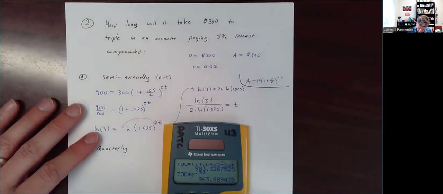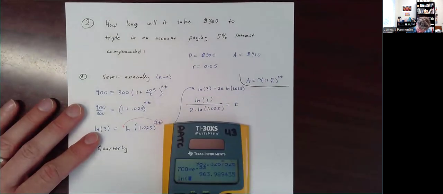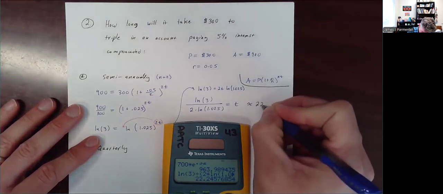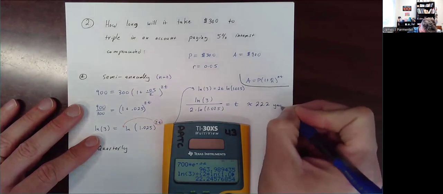So using a calculator, I'm going to get natural log of 3 divided by parentheses 2 times natural log of 1.025. Close those parentheses, and then we get about 22.24 years. Let's say we need to round to the nearest tenth of a year. So that's going to be approximately 22.2 years.